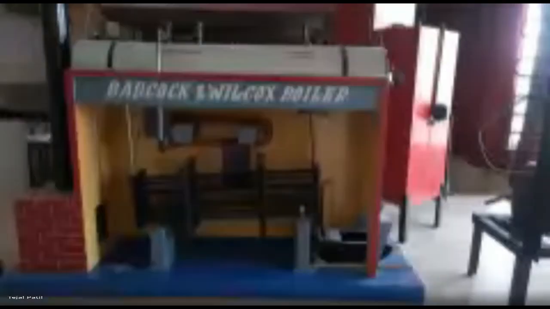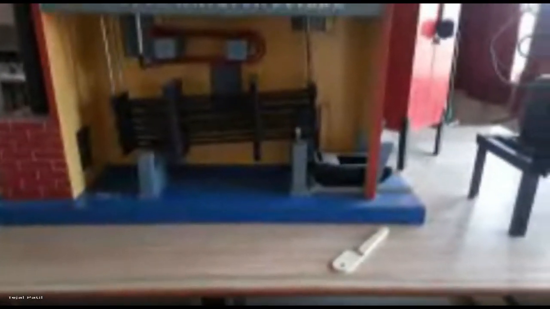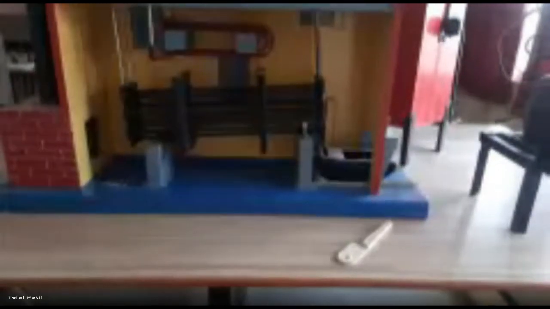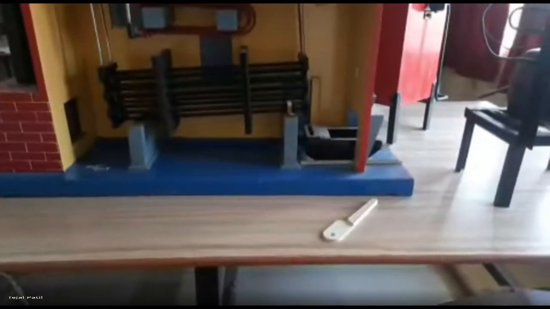So these are all the boiler mountings. Then next one is the boiler accessories. Before going to the accessories, please let me know whether there is any doubt regarding the boiler mountings. Anyone? Any doubt? Hello? No ma'am, no doubt.